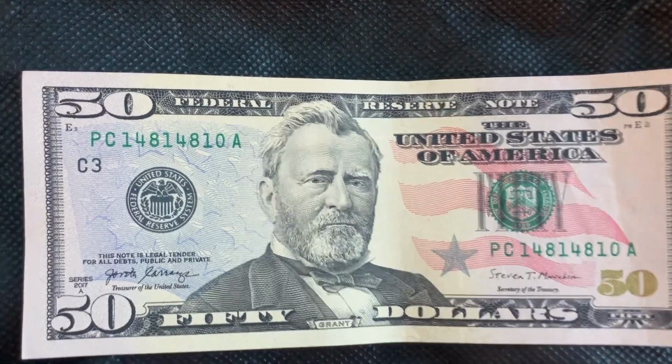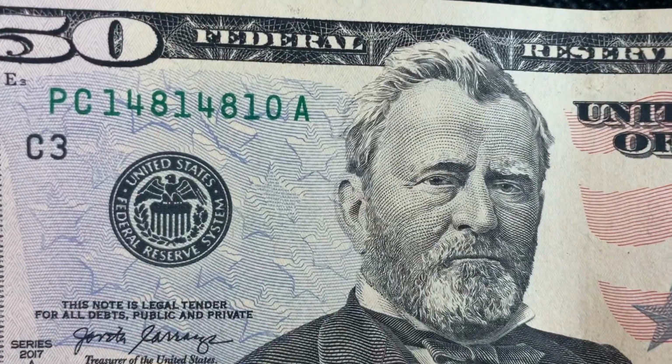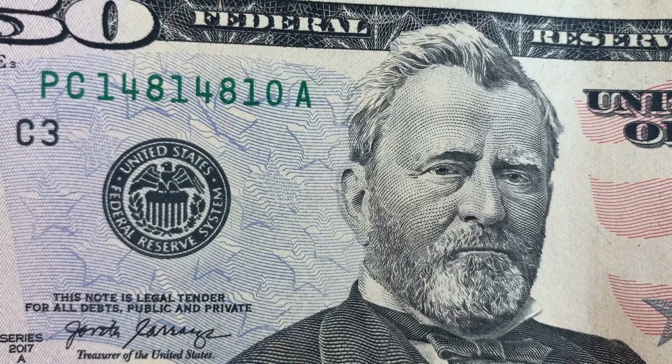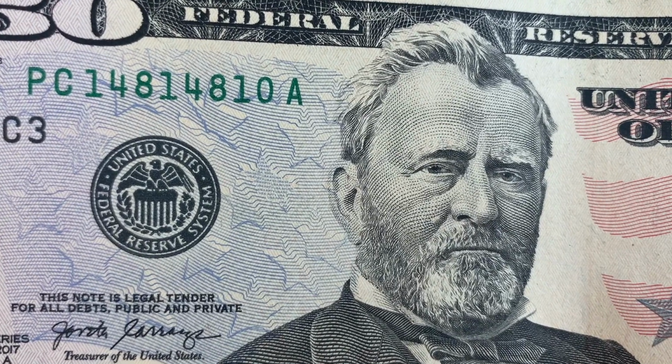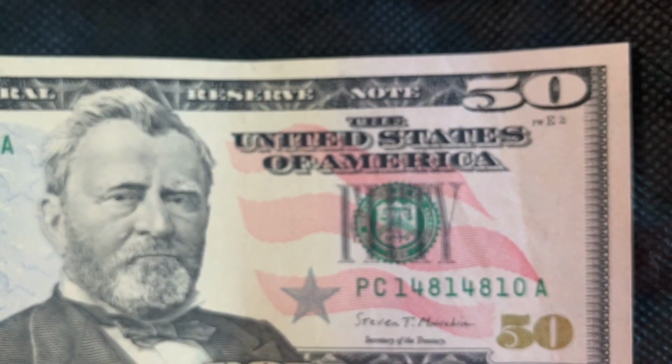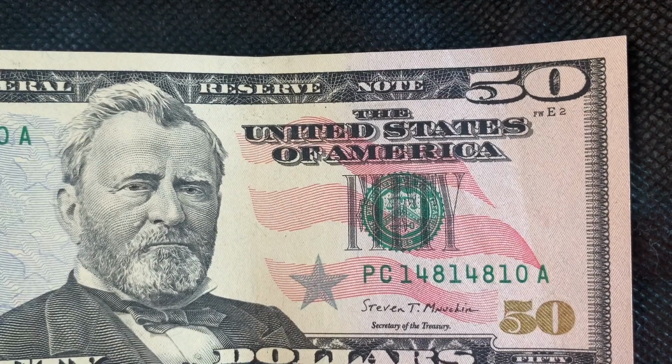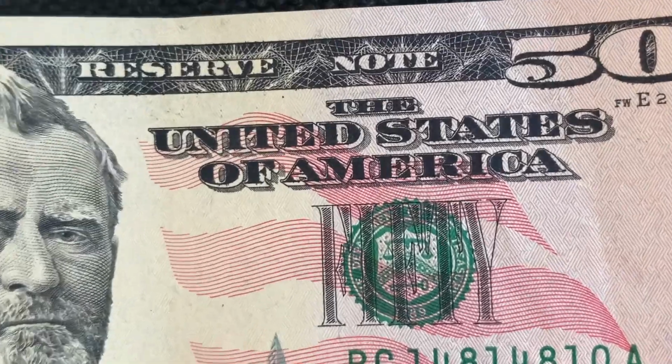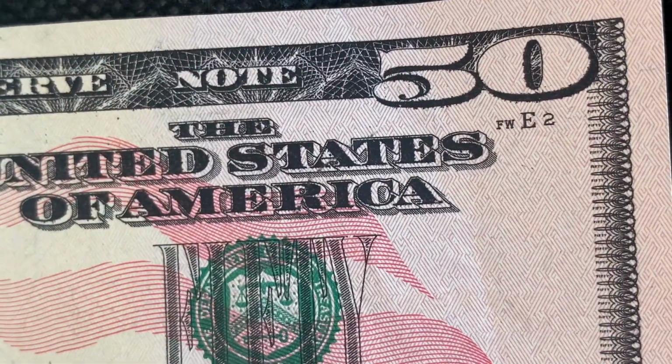I forgot to mention something. You have the seal of the United States Federal Reserve System. And then, I'm not sure what this is for. It's FWE2.